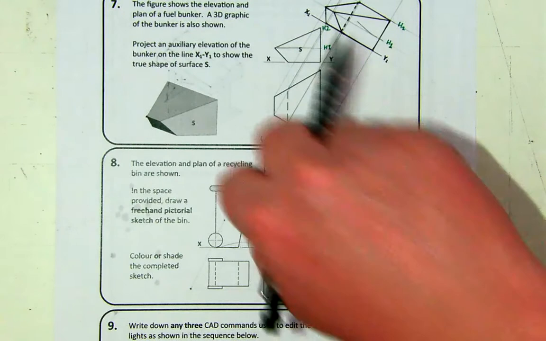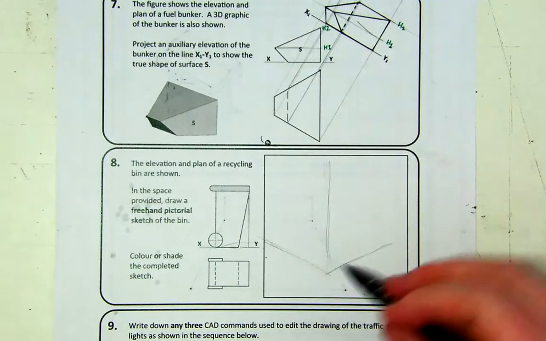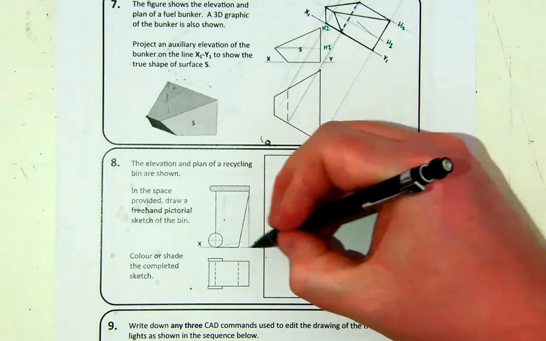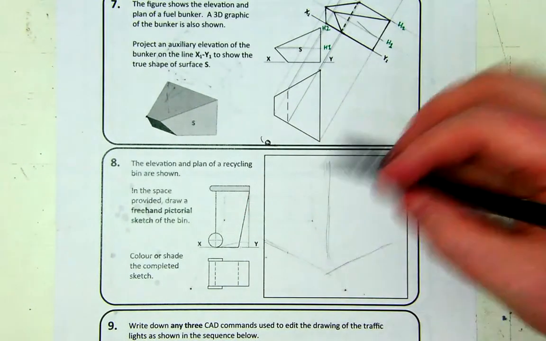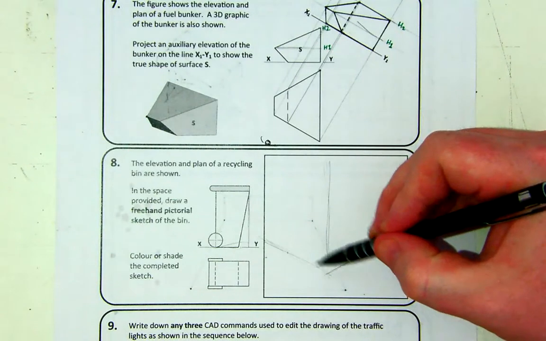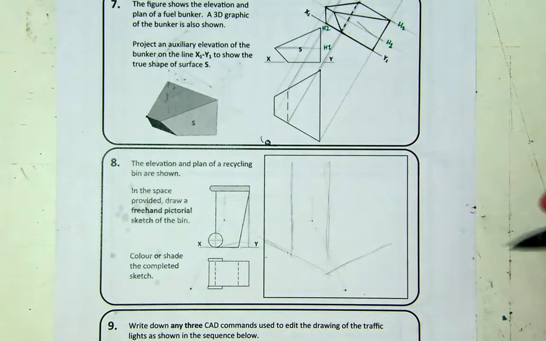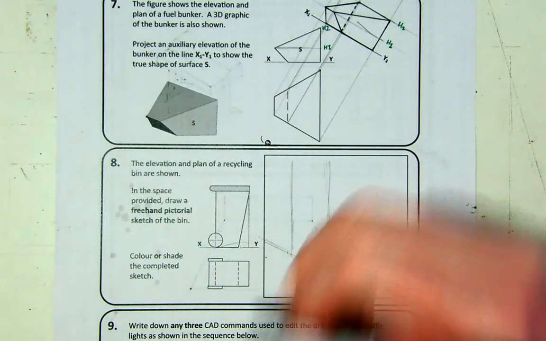I'll put the front of the bin facing this way. So it's going to be facing out this way. So I have to go back this distance in this direction. So there, I'd say something like that there. A little bit smaller. And then I'll draw straight up like that. Vertical lines stay vertical. Okay, that's the height of it.